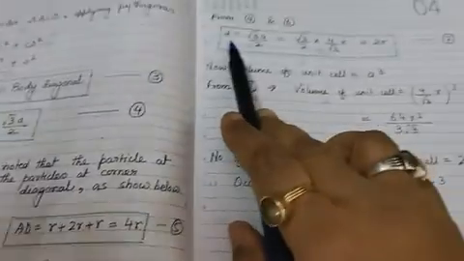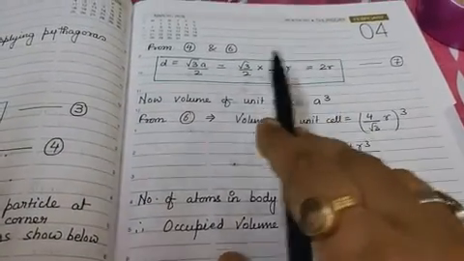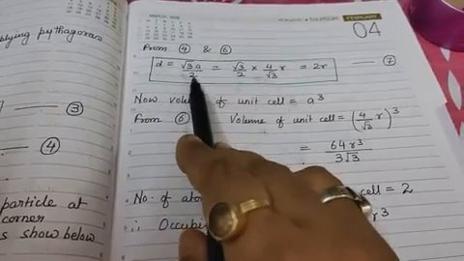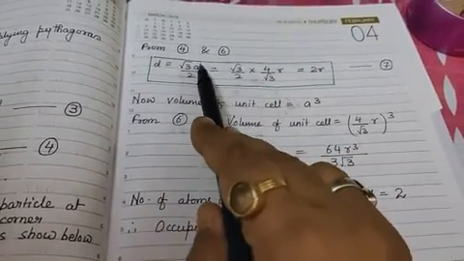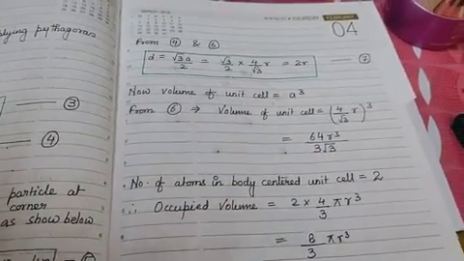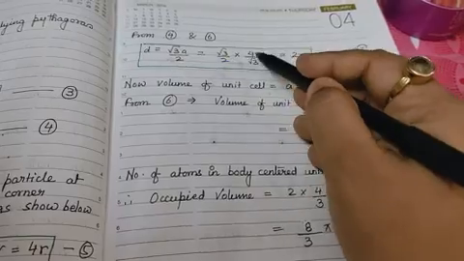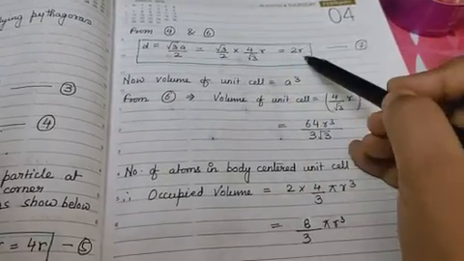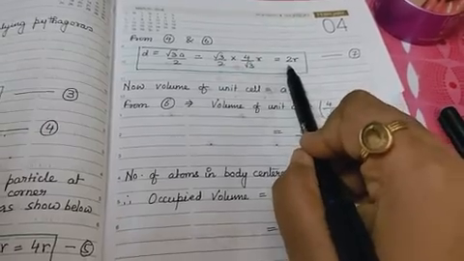From equation number 4 and 6, d can be again equal to 2r. How? d equals root 3 a by 2, and if we place the value of a from equation number 6, we get 4 by root 3 r. Then root 3 is cancelled and 2 is cancelled by 4. Finally we will get 2r. d is equal to 2r again here.